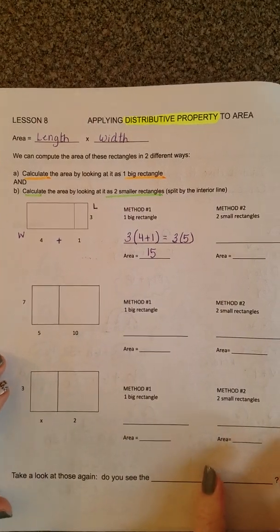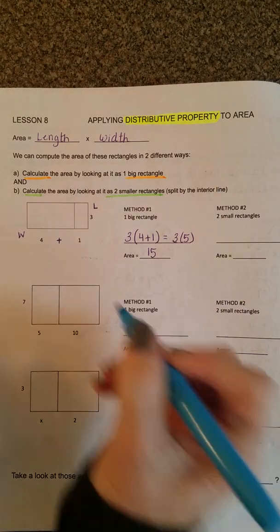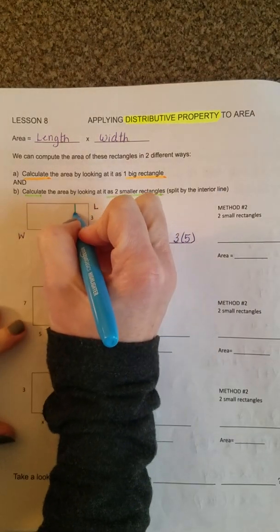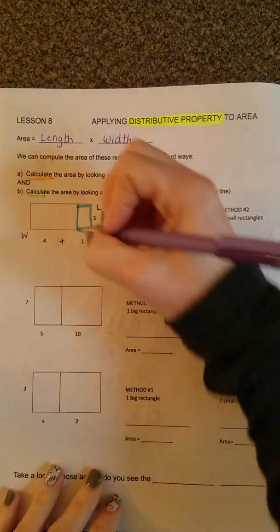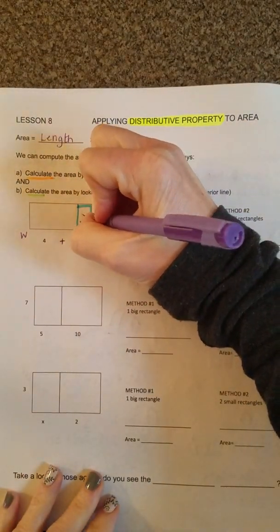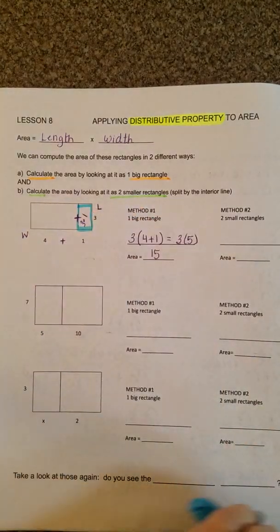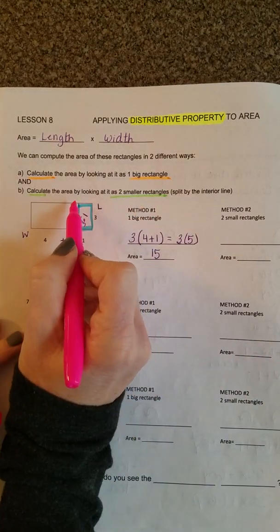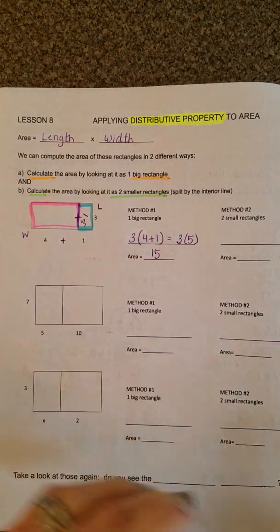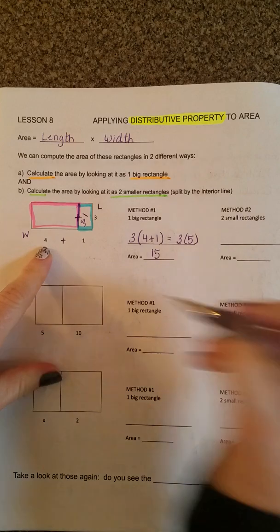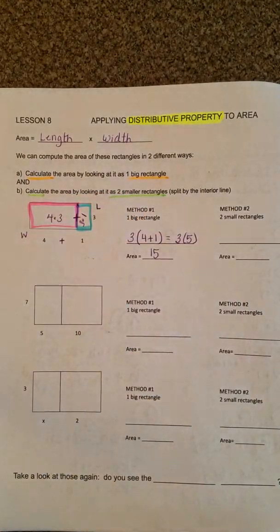The other way we could do it is to look at it as two separate rectangles. We could do that by looking at this rectangle and doing 3 times 1, plus this rectangle, which would be 4 times 3.